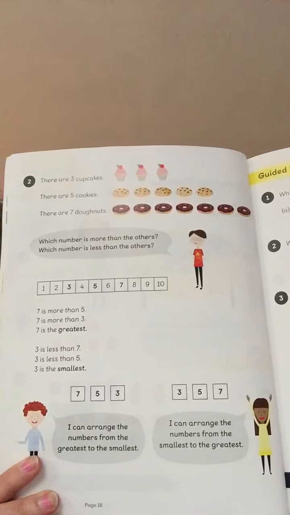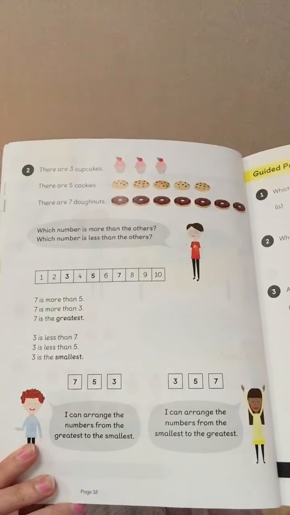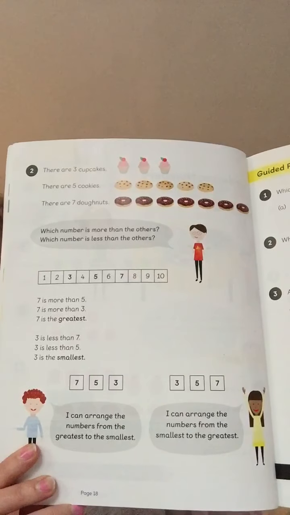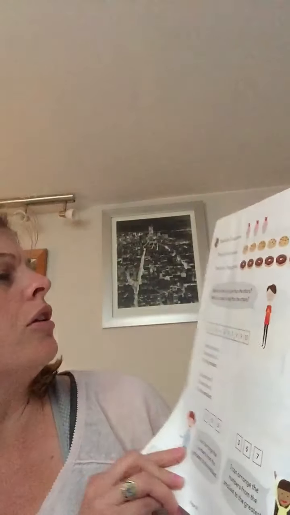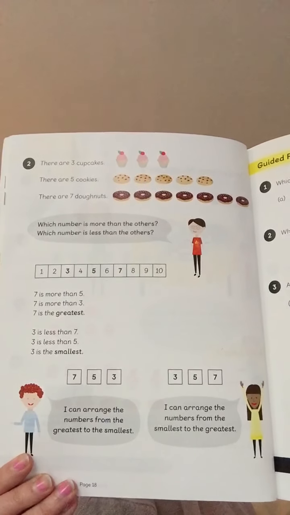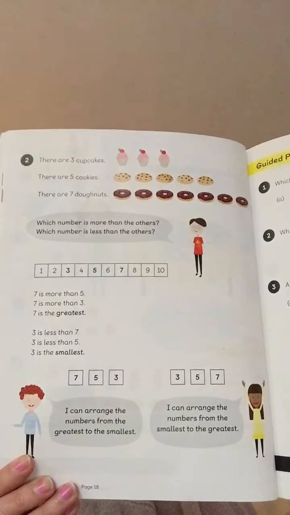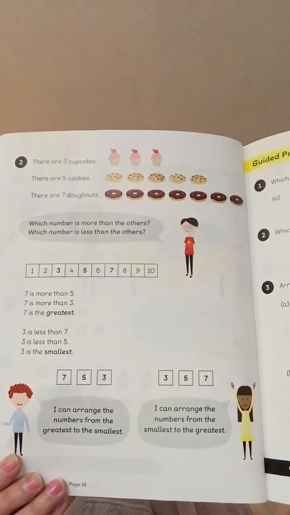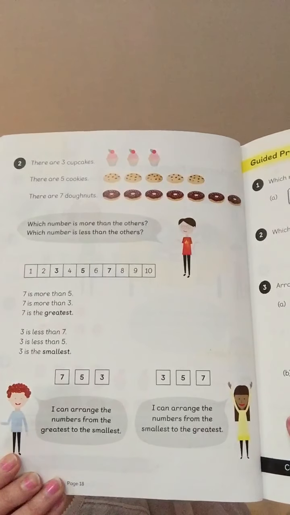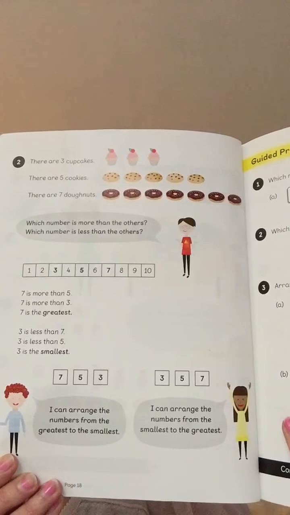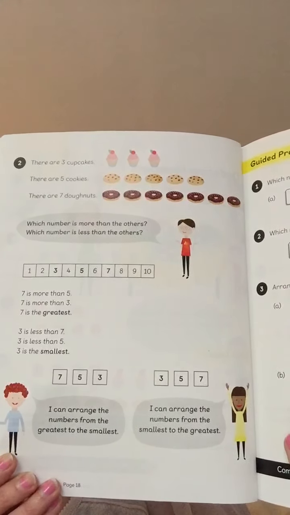How many cupcakes are there? Can you count them? 3 cupcakes. How many cookies are there? Can you count the cookies? Great, 5 cookies. And how many donuts are there? Can you count them? 7 donuts. There are 3 cupcakes, 5 cookies and 7 donuts.